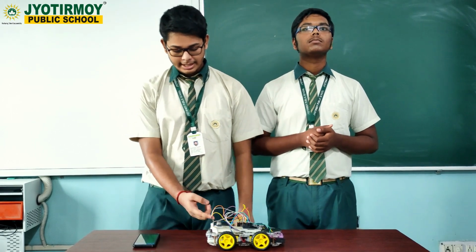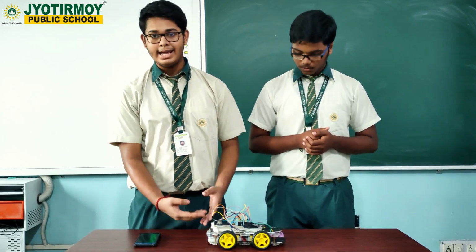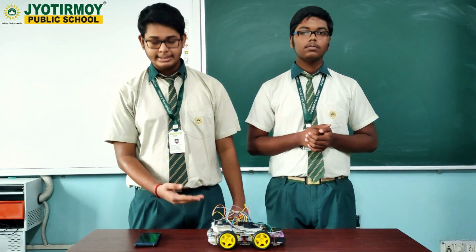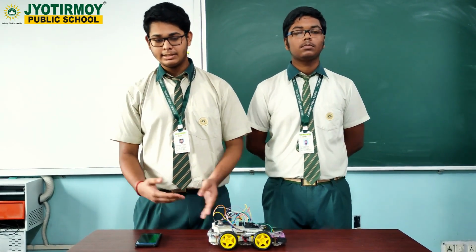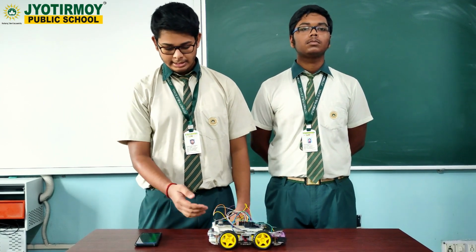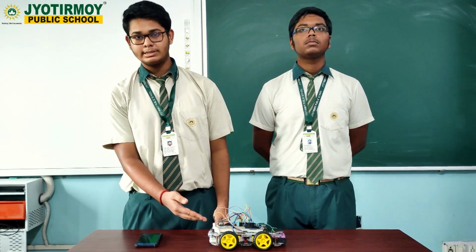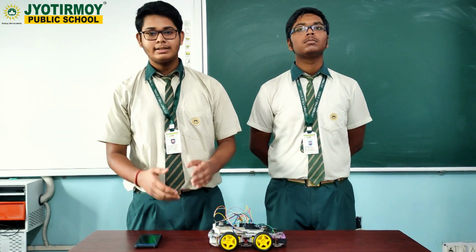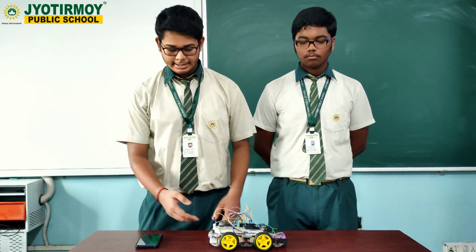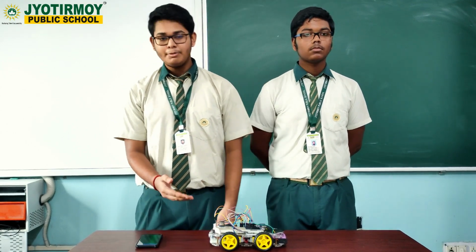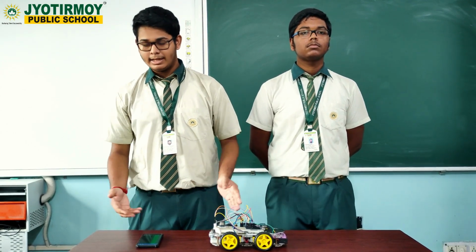Here we have used the MQ6 sensor, which is a gas module sensor. It detects the hazardous gas present in the atmosphere and sends a notification to the phone. Here we have used the DHT22 sensor, which gives us the temperature of the environment, and it detects the humidity of the environment.